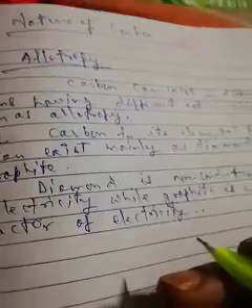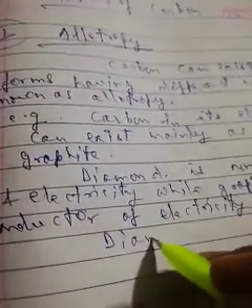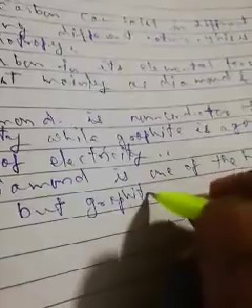Diamond is one of the hardest substances, having a tetrahedral structure. But graphite is very soft.